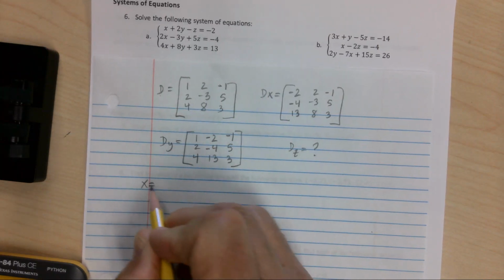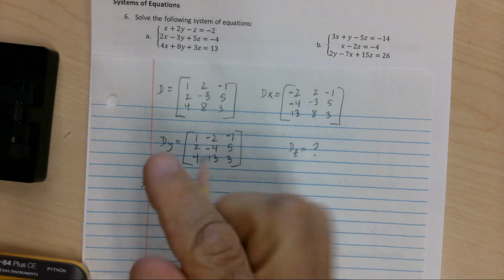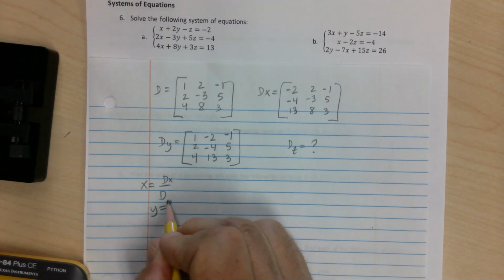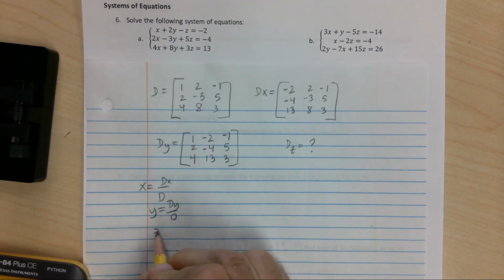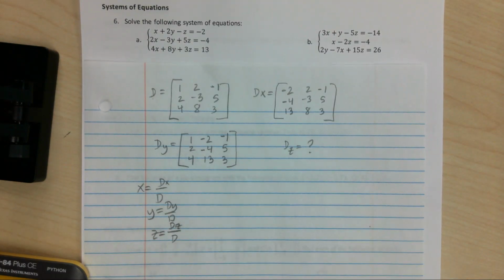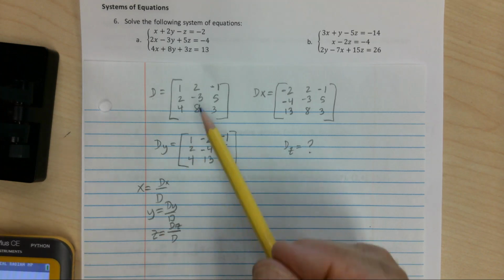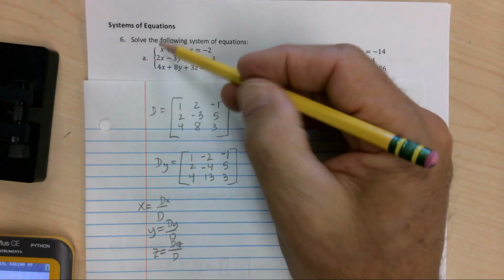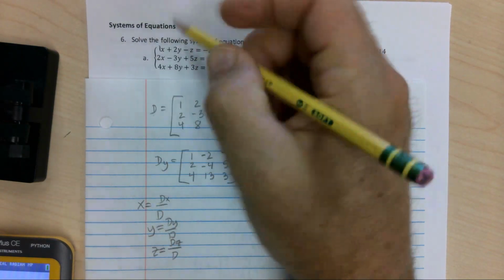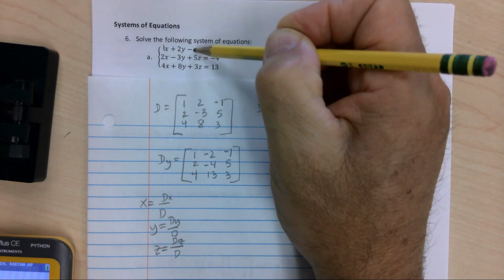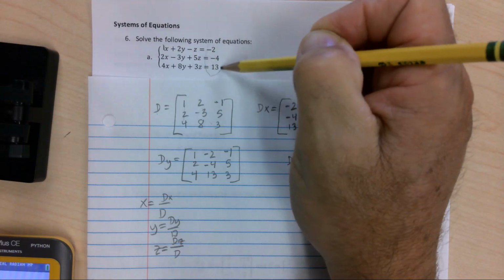Remember, x equals Dx over D, y equals Dy over D, and z, we're going to have a little fun with z, if you're going to follow the formula to the nth degree, which we're not. But let's find D. How do you find D, the determinant? Well, you just take all of these coefficients, 1, 2, 4, boom, 2, negative 3, 8, boom, negative 1, 5, 3, boom, and you ignore the constants.